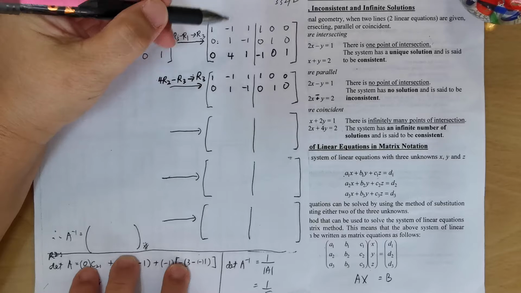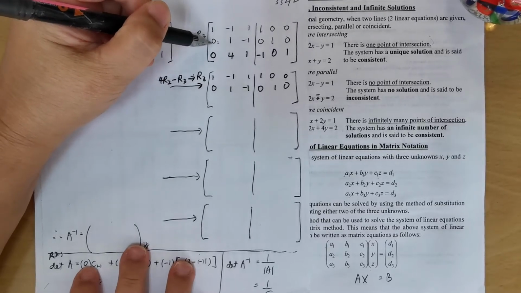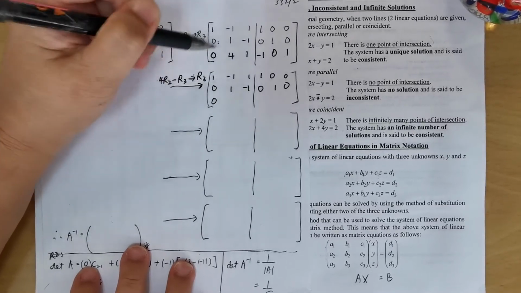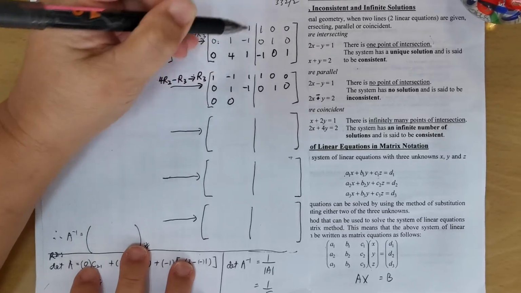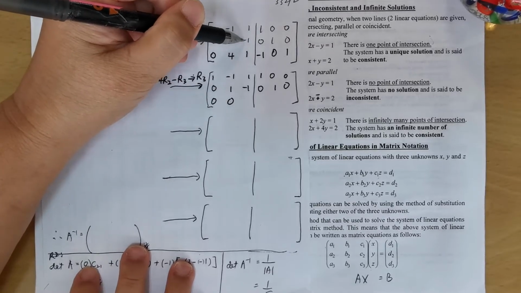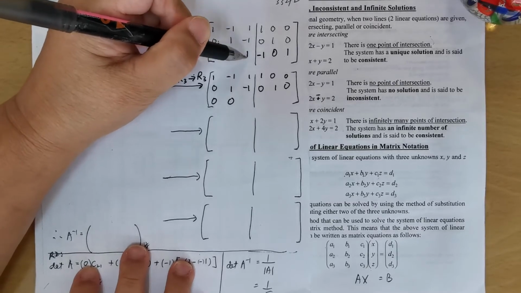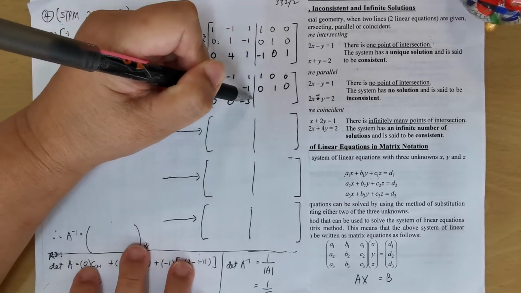Okay. So let's see. This one times 4, 0. 0 minus 0, still 0. This one times 4, 4. All right. 4 minus 4, 0. This one times 4. So negative 4. Negative 4 minus 1, negative 5.